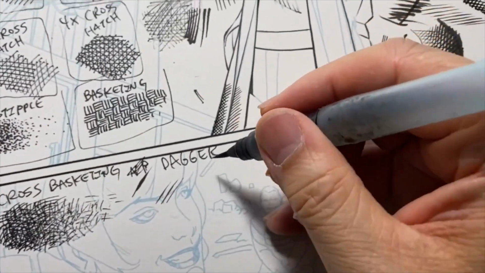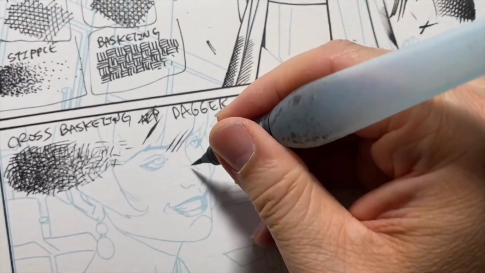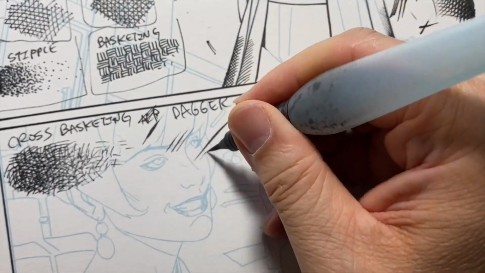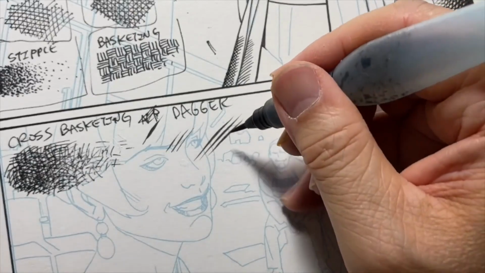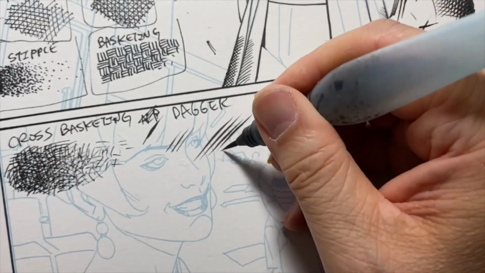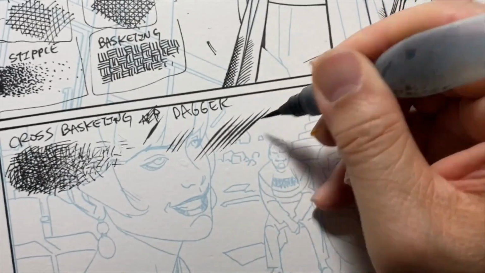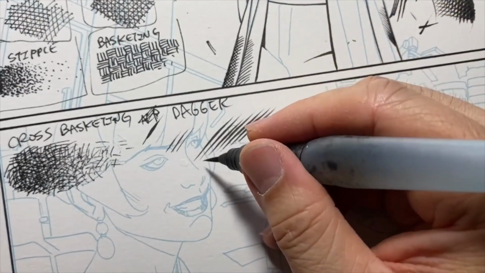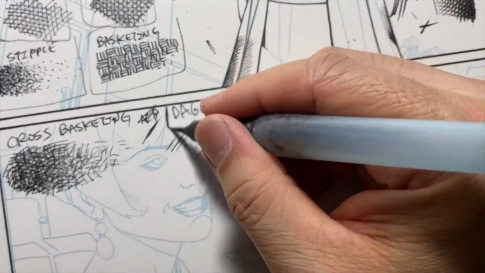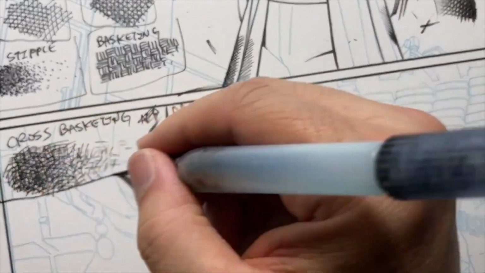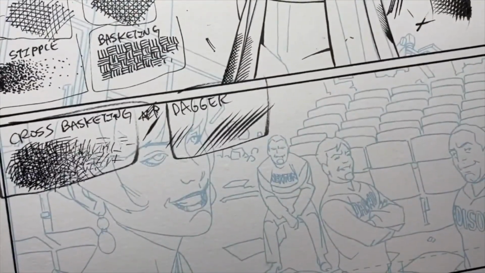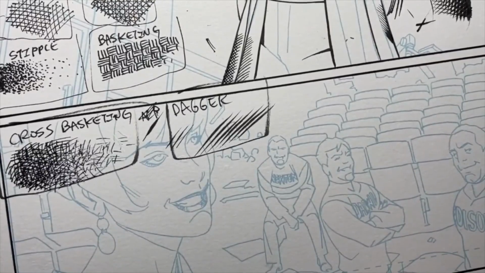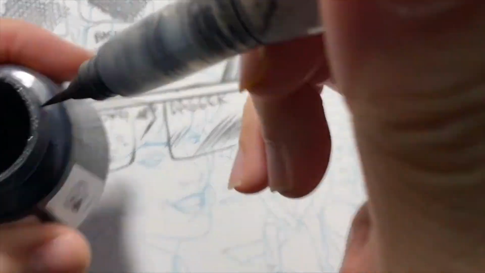So I'm going to go in here. I'll start thin, press down. This is called dagger lines, which is basically looking like a dagger, where you're starting thin to thick to thin. So that's a dagger line. Now, there's something called blunt. Let me get some more ink in my brush.